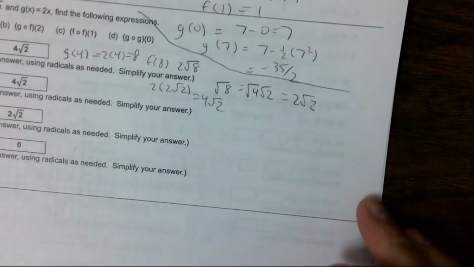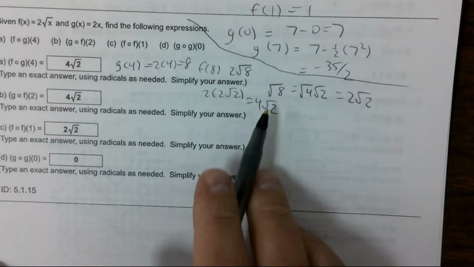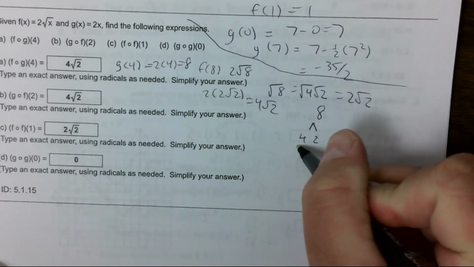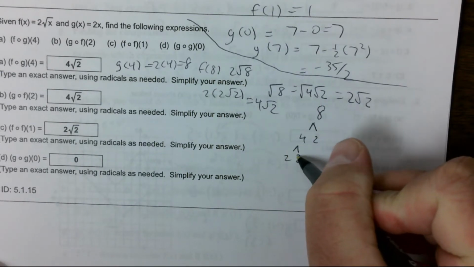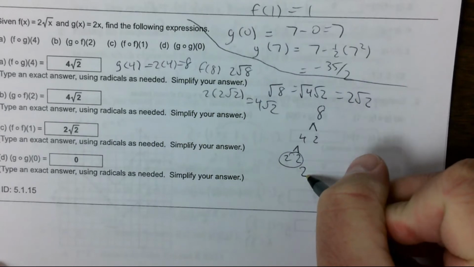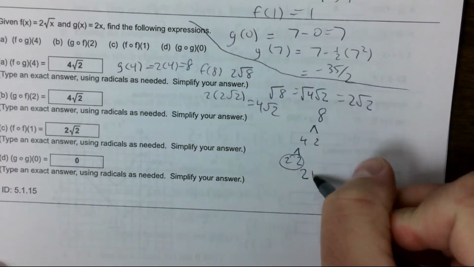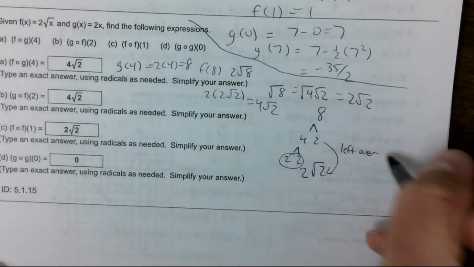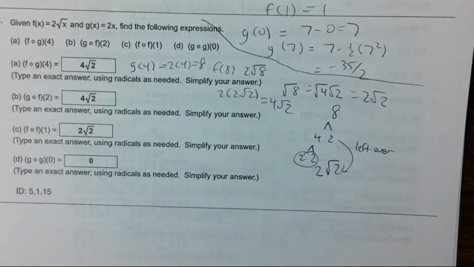Okay, but you should be able to break it down. 8 is 4 times 2, and then this is 2 times 2. You have a pair of 2's, and then the leftover goes underneath the square root of 2. So that's how that works out.